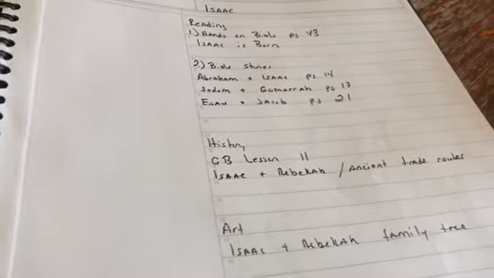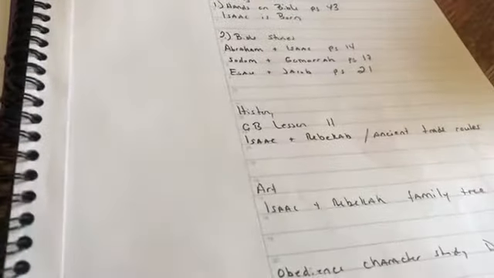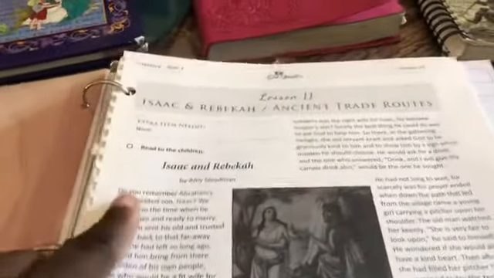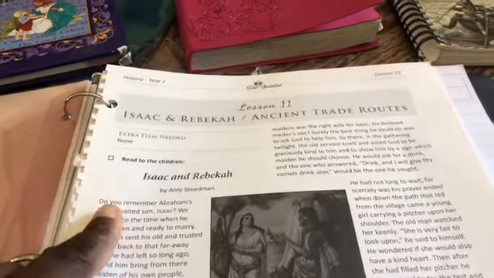lesson 11 out of the Good and the Beautiful. It talks about Isaac, Rebecca, and the ancient trade routes. So I'll show you guys what that looks like right here. I just kind of ripped it out of that book right there and put it into my binder. So it's lesson 11. It talks about Isaac and Rebecca, ancient trade routes.